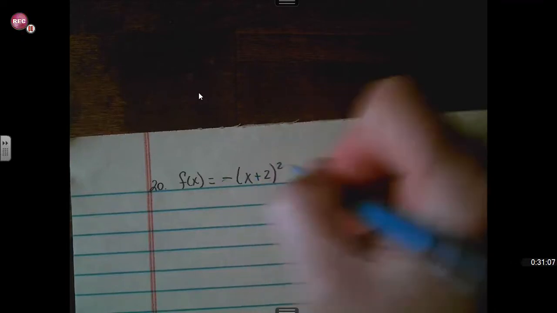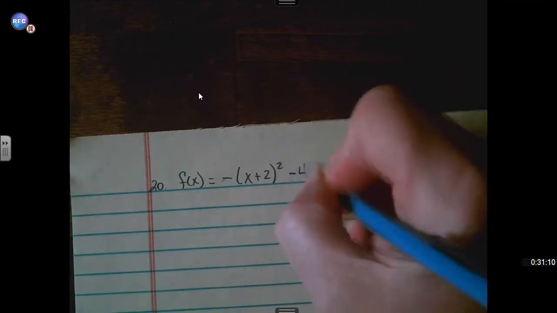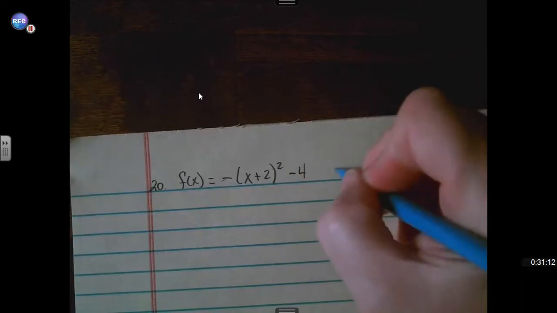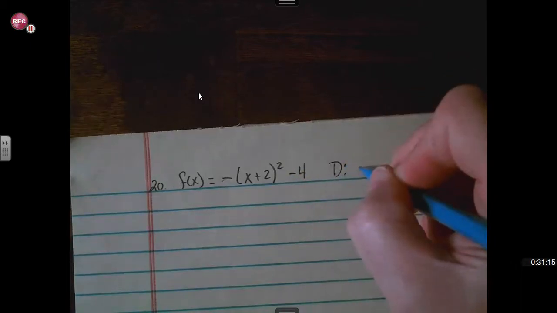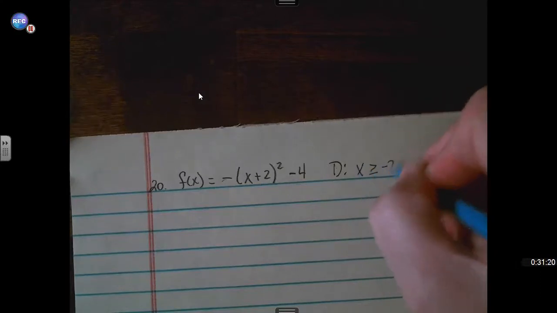All right, the big dog, number 20. F of x equals the opposite of the quantity x plus 2 squared minus 4. And the domain is x is greater than or equal to negative 2. Okay, basically that's what that says, translated off of the paper. So this is the inverse problem that we are working on.